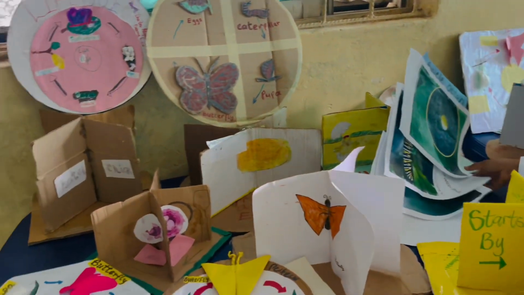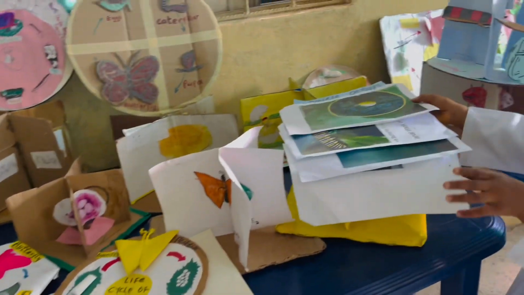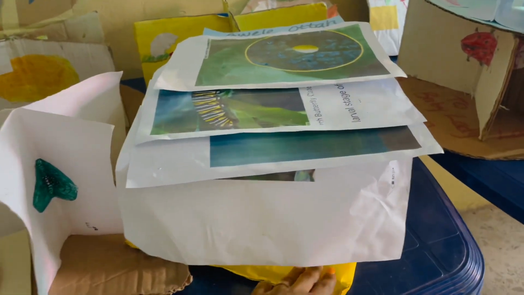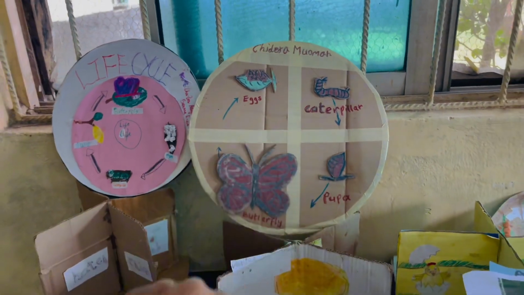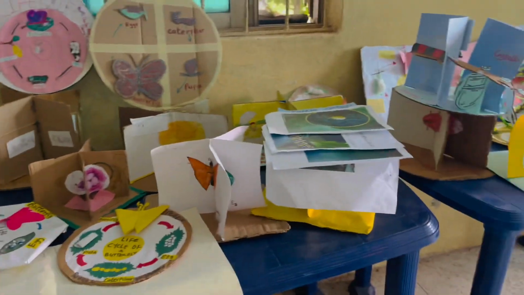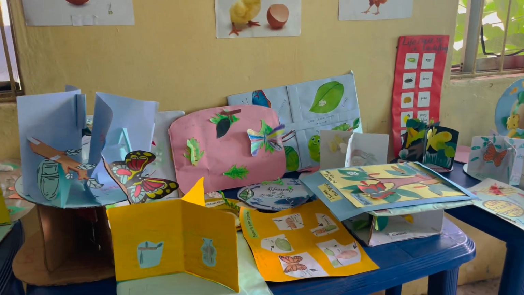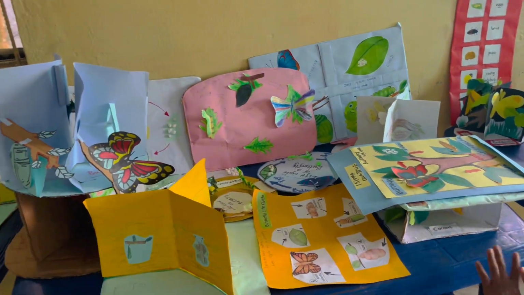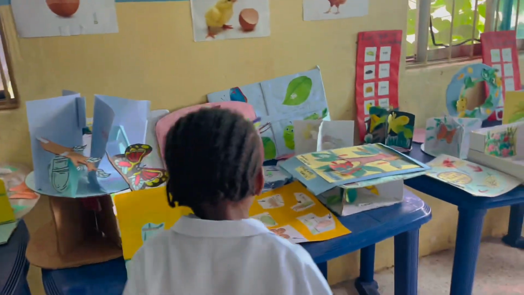Okay. So those are the life cycles of different animals, right? Yes. Okay, your project was actually on ladybird. Others made butterfly. Okay, that's good. This is the life cycle of animals. Okay. And this is the life cycle of insects. Okay. All right. That's good.